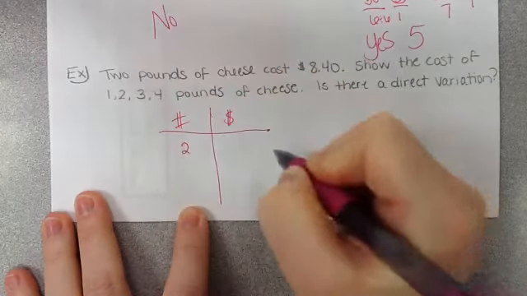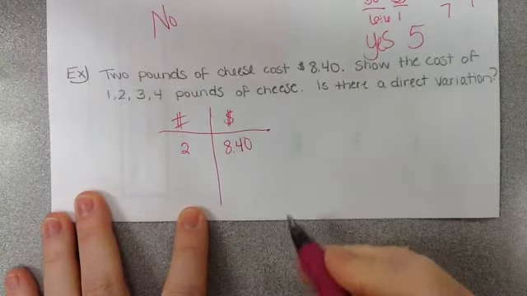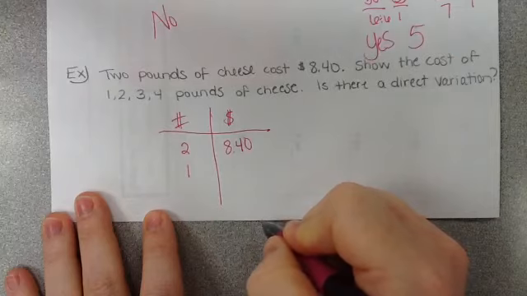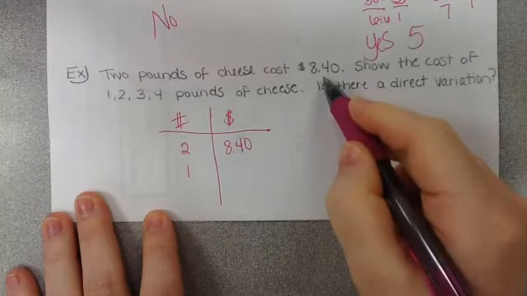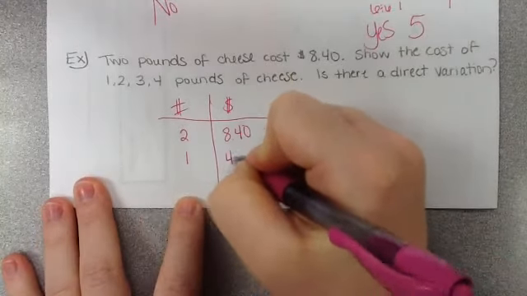2 pounds cost $8.40. Well, if 2 pounds cost $8.40, what does 1 pound cost? Divide this in half, split this up, what do we get? $4.20.